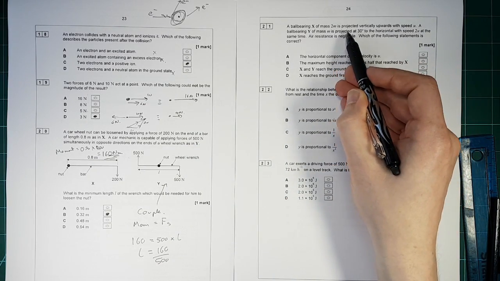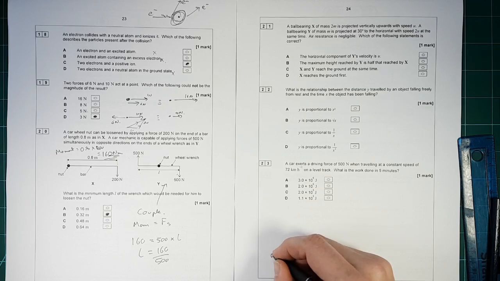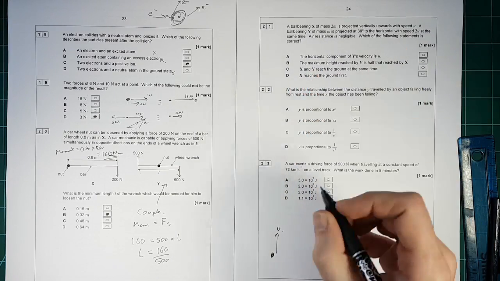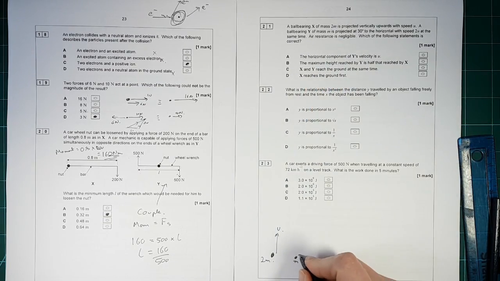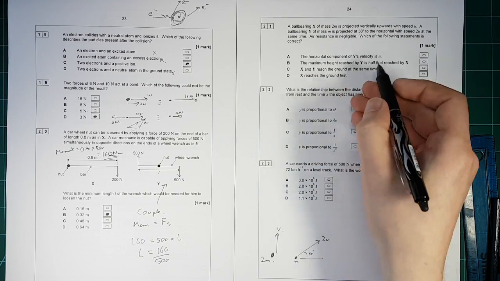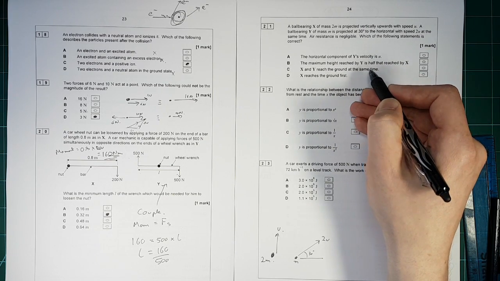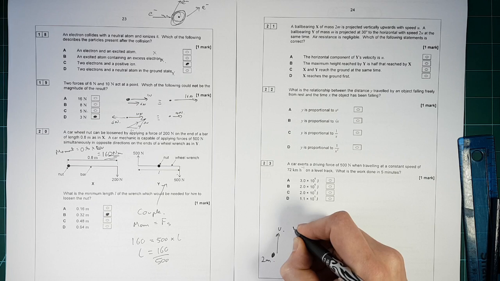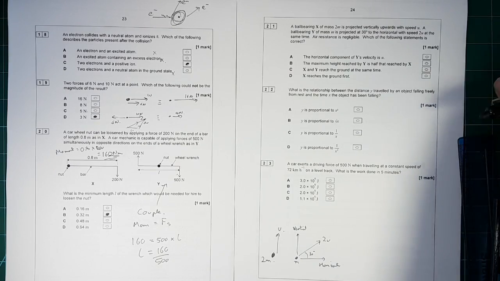A ball bearing of mass 2m is projected vertically upwards with a speed of u. Okay, sort of graph question, you need to do a little diagram. So there you've got u. A ball bearing y, oh that's 2m, of mass m is projected at an angle of 30 degrees with a speed of 2u. At the same time, air resistance is negligible. Work these. Which one of these statements is true? Okay, well, we're going to need to resolve this. So let's work out the vertical and the horizontal components.